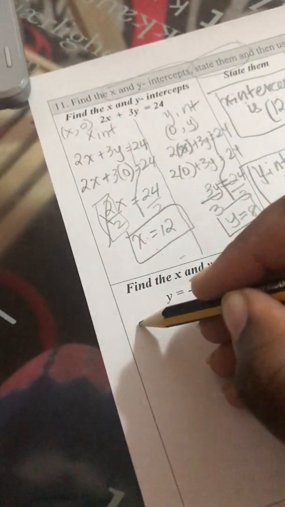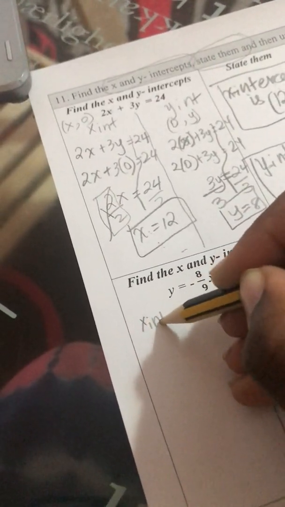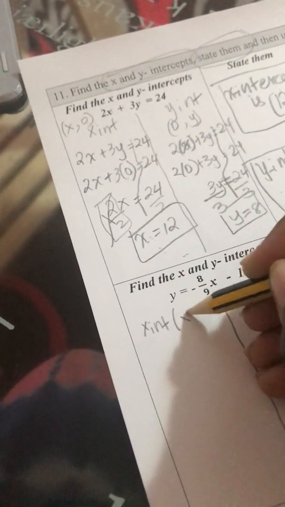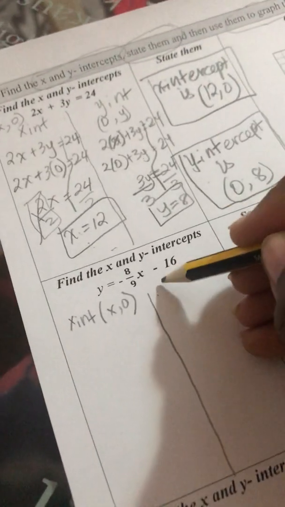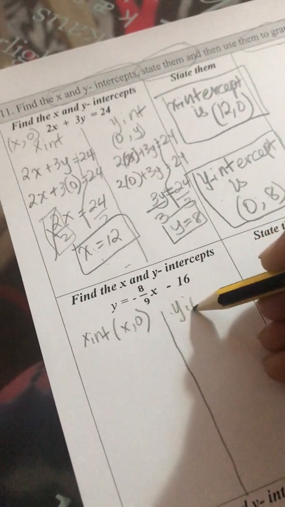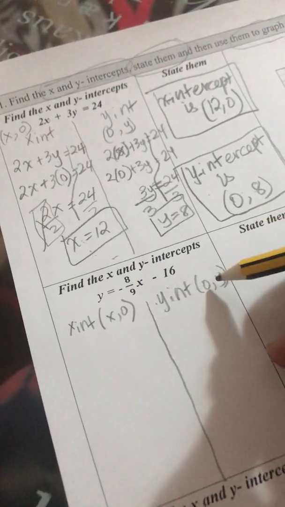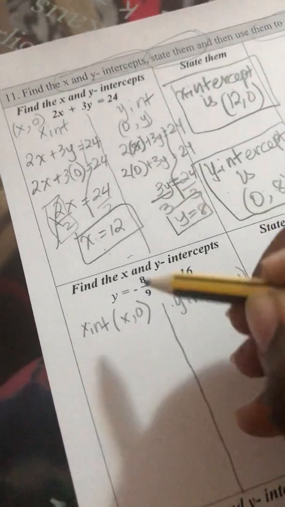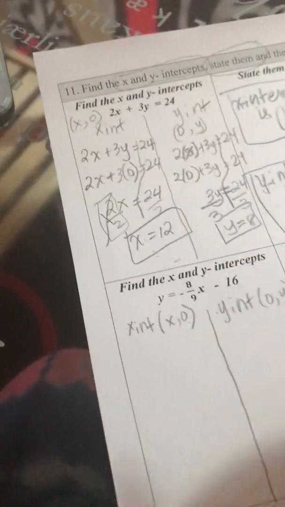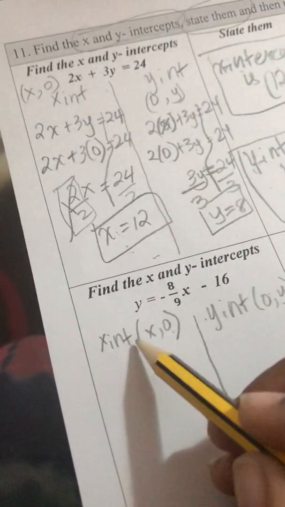You want to find the x-intercept. You remind yourself x, 0. And here you want to find the y-intercept. You remind yourself 0, y. So that you know you need to put 0 on x. So that you know you need to put 0 on y. So we want to find x-intercept.